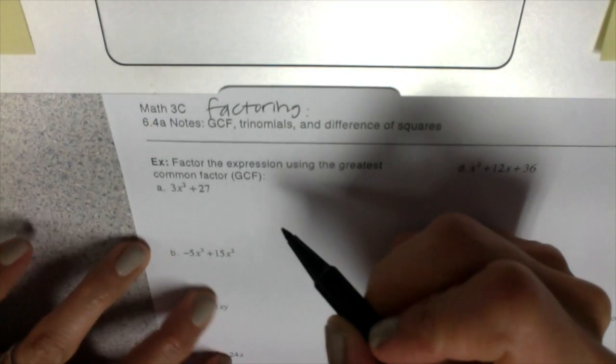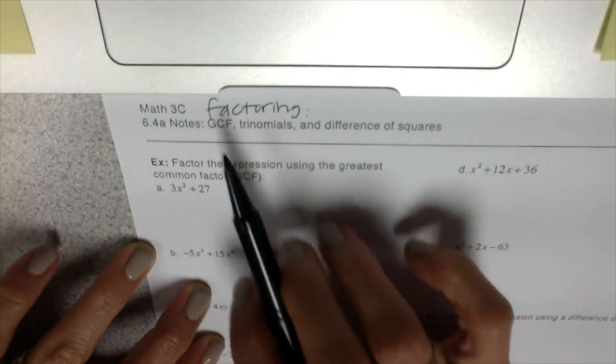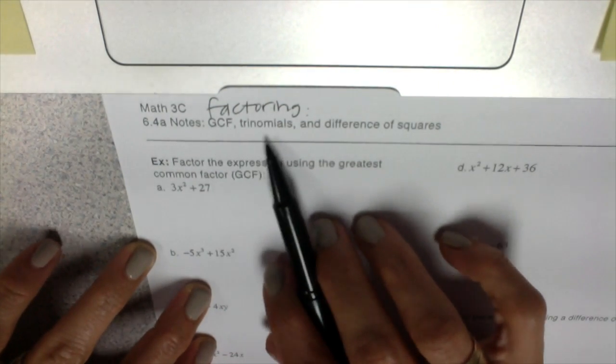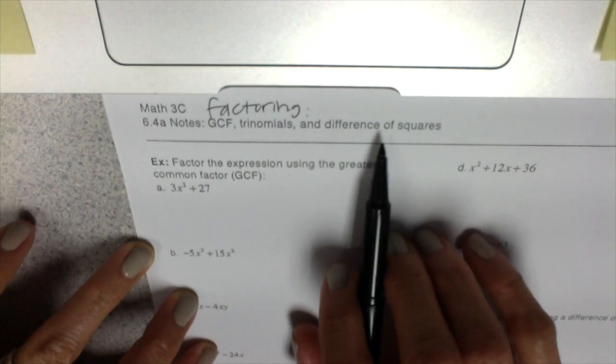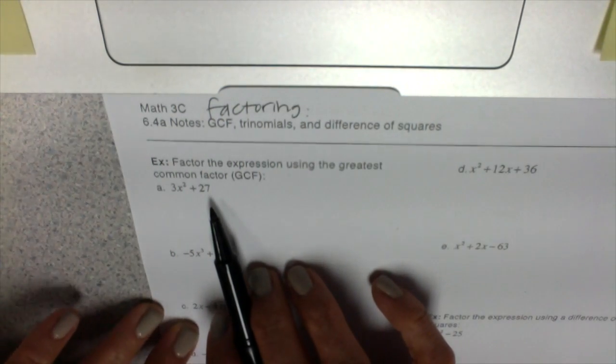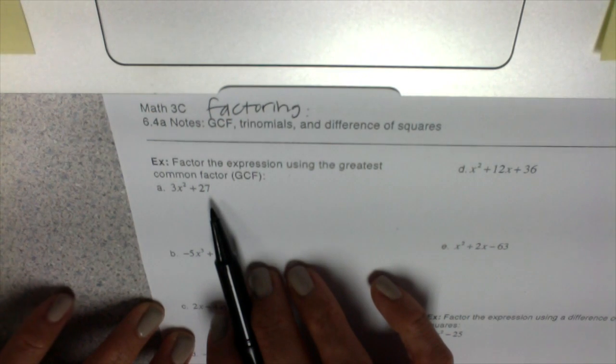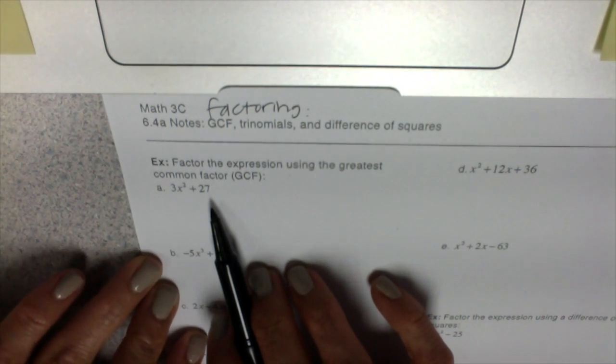In this lesson, we're going to look at factoring, and we're going to look for the greatest common factor. We're going to look at trinomials and also a difference of squares. For this first example, it says factor the expression using the GCF, or greatest common factor.